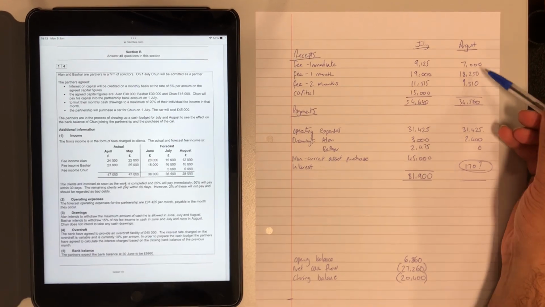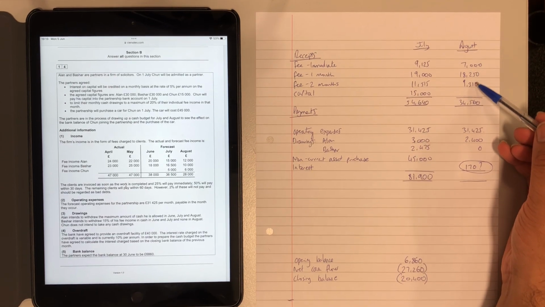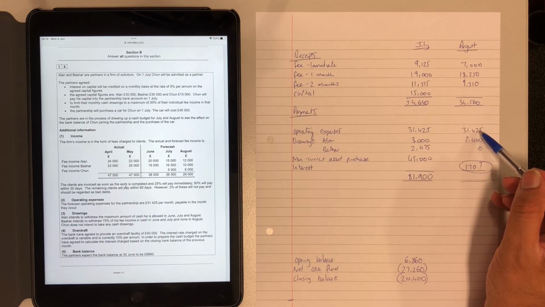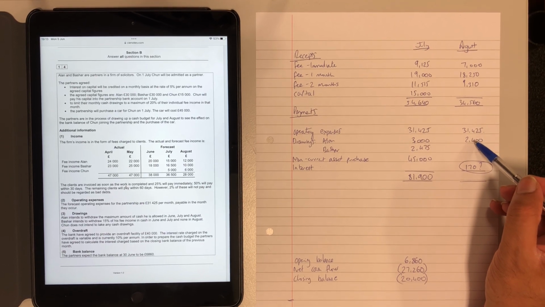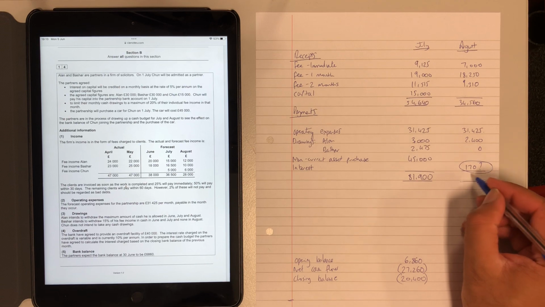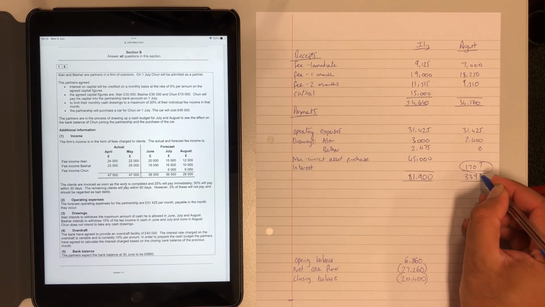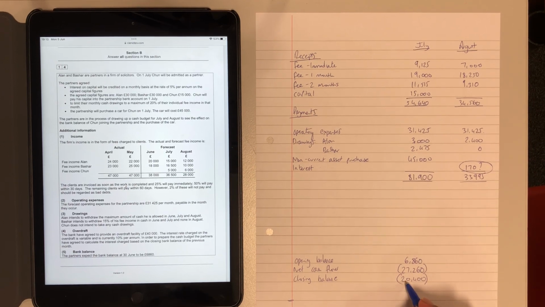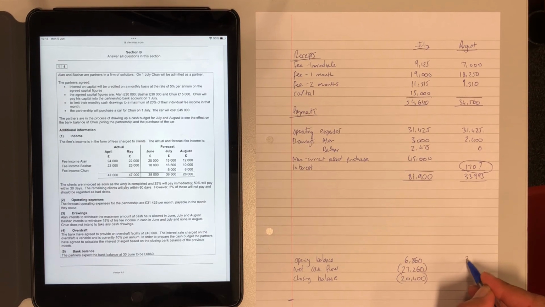Okay, so in terms of your receipt section, we've calculated those 3. In terms of your payment section, we've got the 2 transactions there, plus the 170, which equals 33,995. Okay, and then you can work out closing balance is the opening balance for the next month.